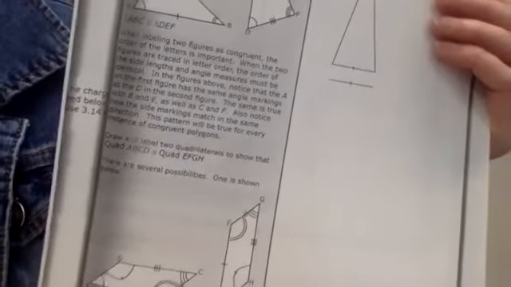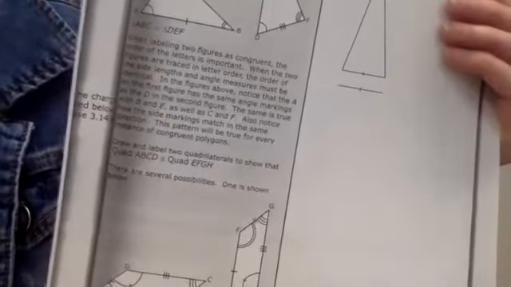So, in the figures above, notice that the A on the first figure has the same angle markings as the D in the second figure. The same is true with B and E as well as C and F. Also notice how the side markings match in the same direction. This pattern will be true for every instance of congruent polygons.